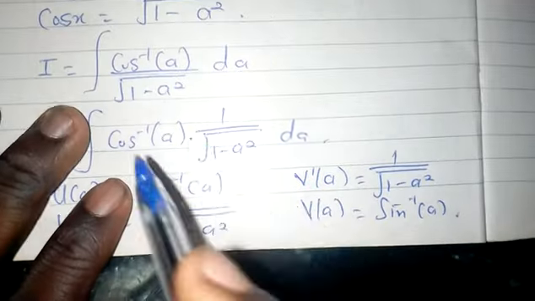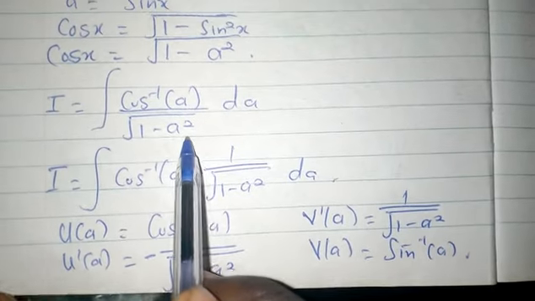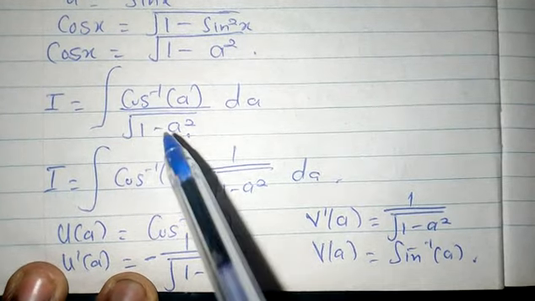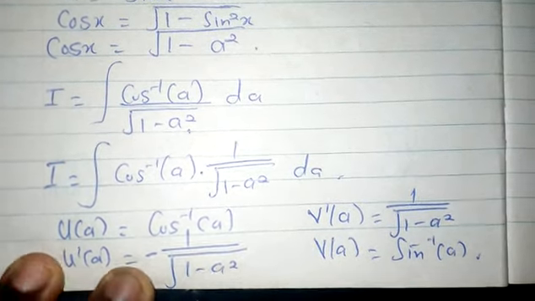Okay, this seems like the same as this one, but it is the cos inverse and the sine inverse, which have changed.